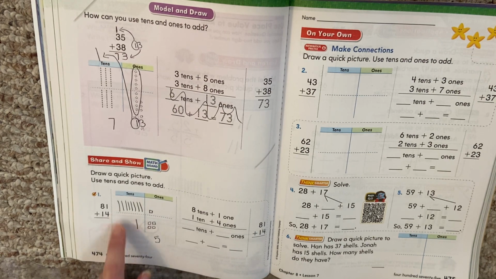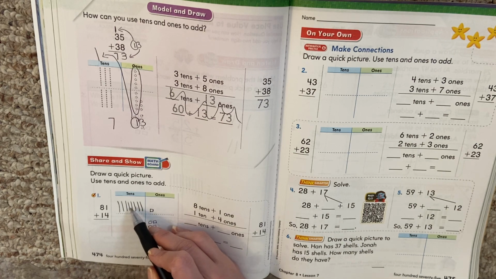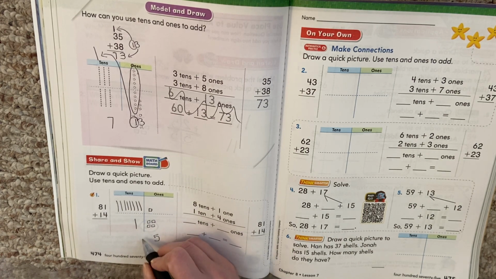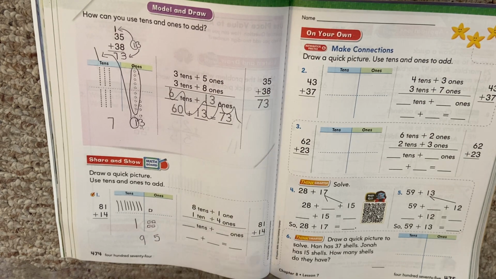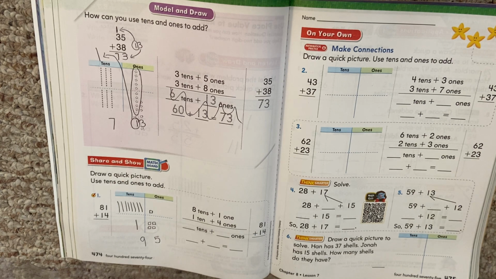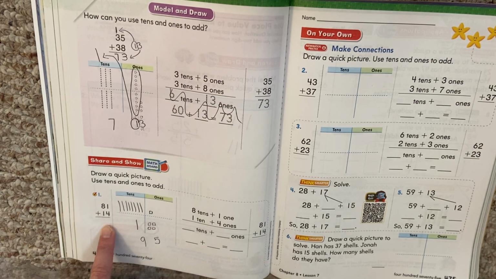How many tens do we have? Well, let's count them all. 1, 2, 3, 4, 5, 6, 7, 8, 9. What number do we make? 95. Very good. So now I want you to look at this problem, how it's written going down.